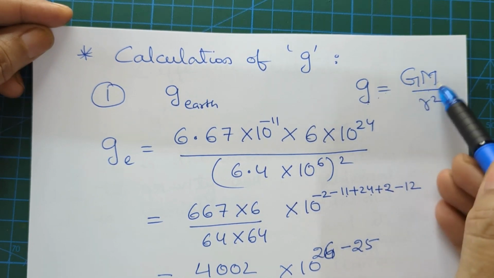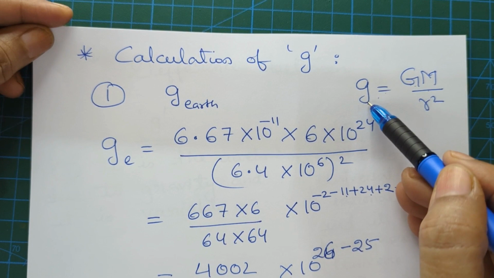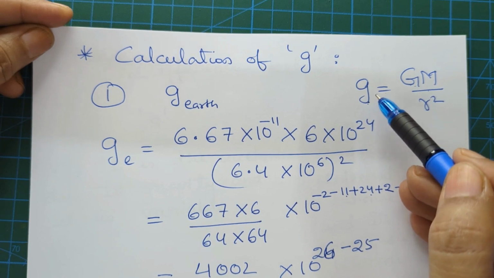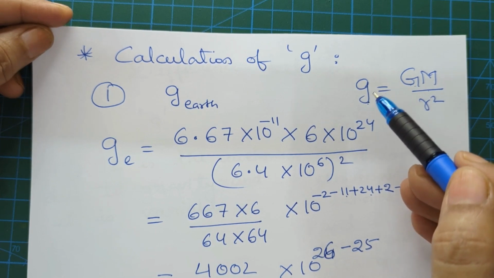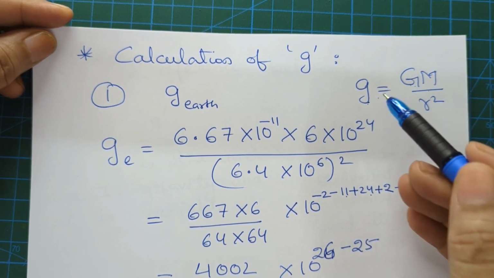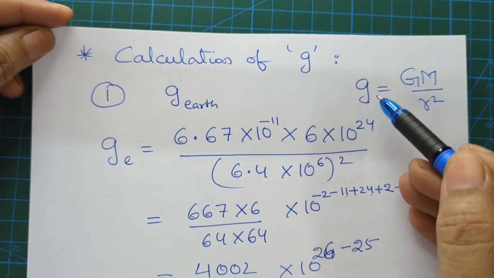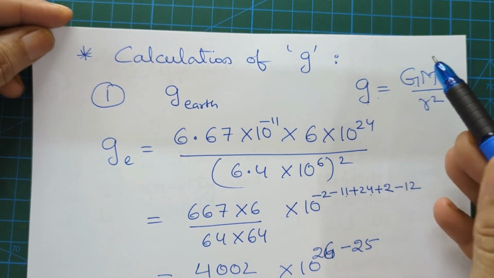So here we will use this formula to calculate acceleration due to gravity of earth as well as moon. That means any object that is dropped or thrown on earth or moon, with what speed they approach the surface or with what speed they decelerate from the surface.